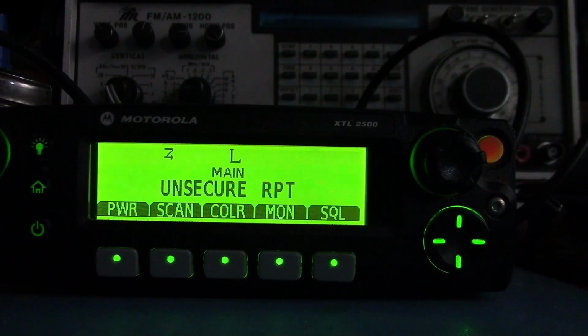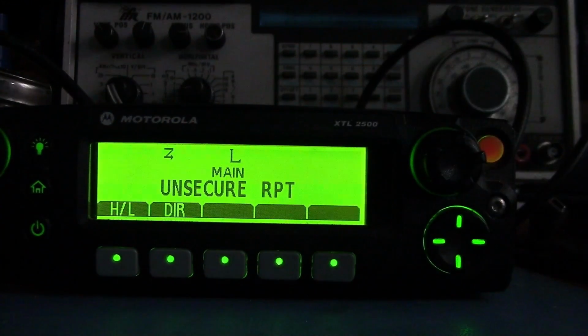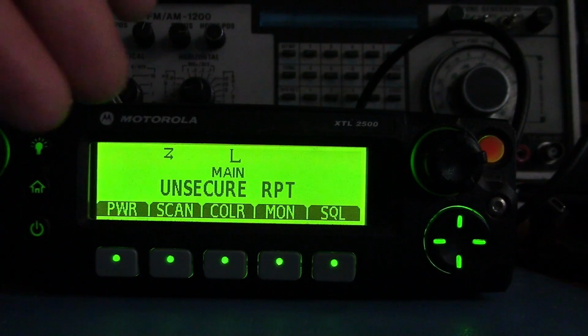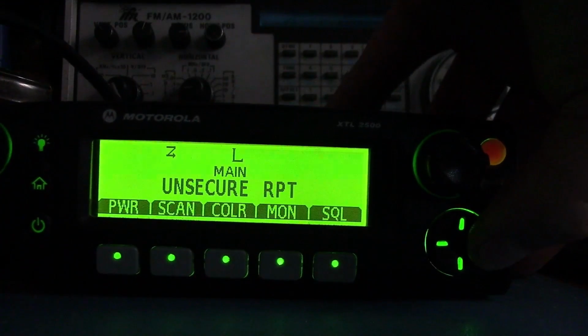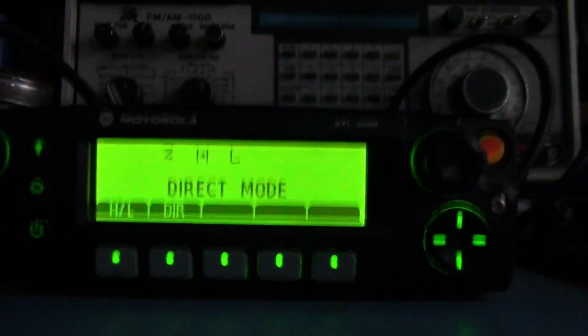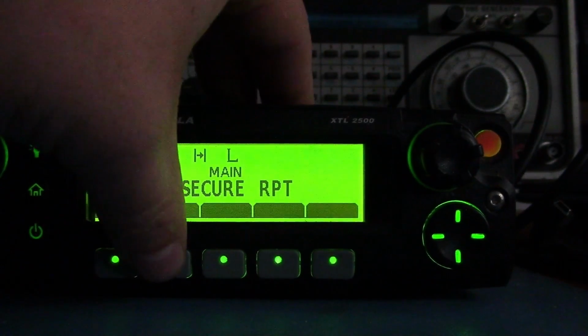The little L that you see up there denotes low power mode, and you can set your high and low power wattage outputs in CPS. So I currently have this in low power mode. You see my soft button there at the bottom is set to DIR for direct mode, or repeater defeat, or talk around, whatever you want to call it. So right now it is in talk around or repeater defeat. If I push that button again, that icon would go away, and then we're in repeater mode. You see there's the button, repeater mode, and the icon is now gone.